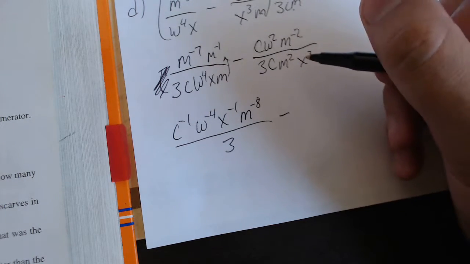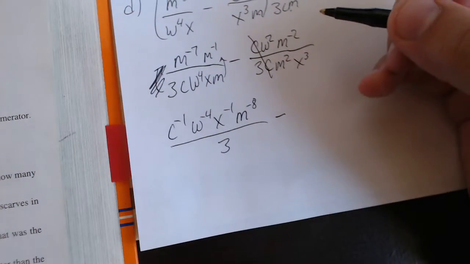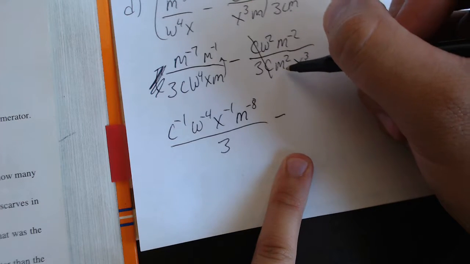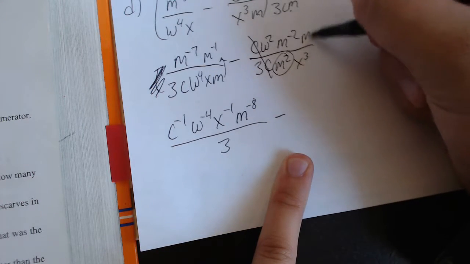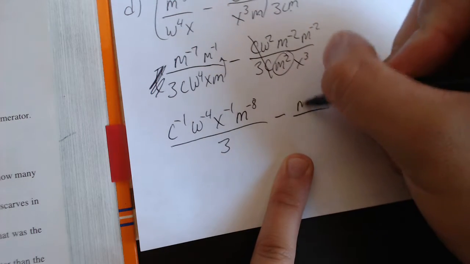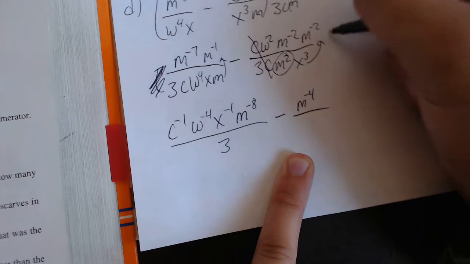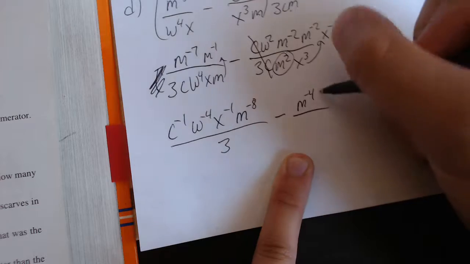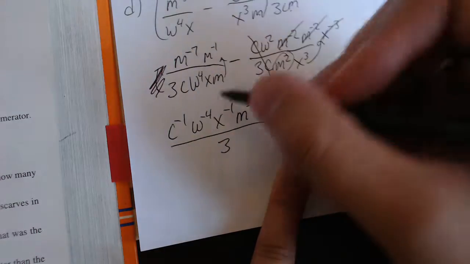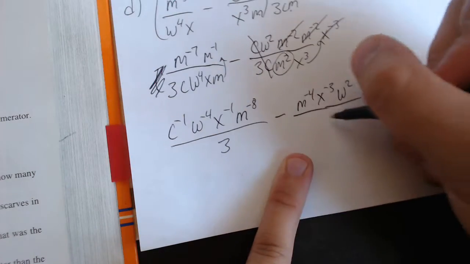Now, before I start even moving anything to the top, I'll see I've got c over c. That can cancel. So I don't have to move c at all. So now I'll move the m. m^2 becomes m^-2, and m^-2 and m^-2 give me m to the -4. Then I move the x to the top. That gives me x^-3. And then I still have w squared, all over the whole number 3.